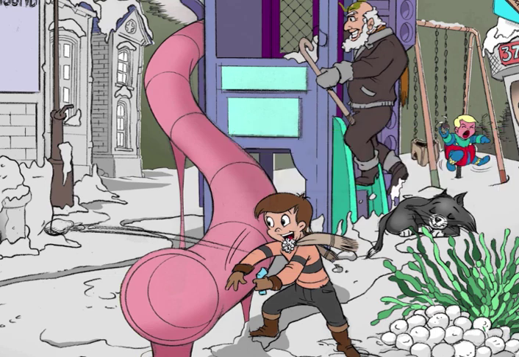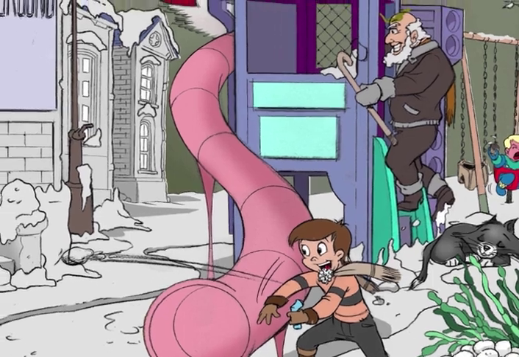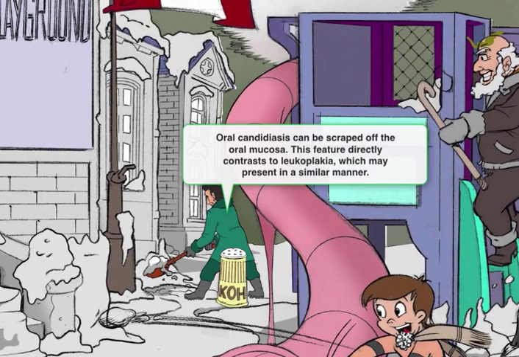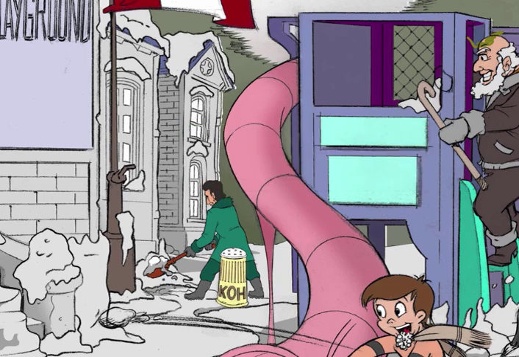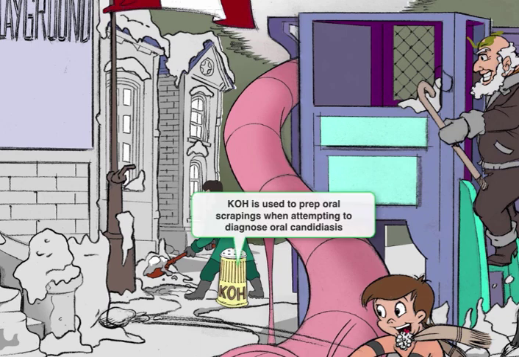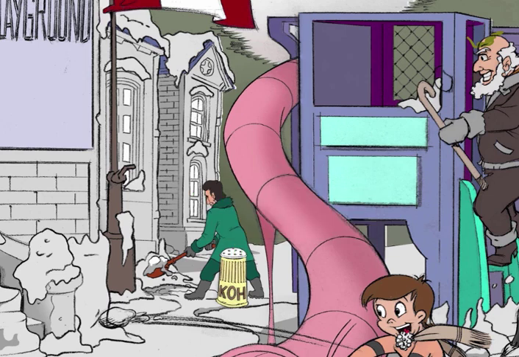Another thing to know about these white patches that form in the mouth is that they can be scraped off. This is in contrast to leukoplakia, a precancer which looks a lot like Candida. However, leukoplakia can't be scraped off. To remind you of the scraping, we're going to have a responsible adult in the back here who's shoveling snow. Notice we've also added a container of salt with her, labeled KOH. Salt is useful to have when clearing snow, and KOH is useful to have when prepping these scrapings to aid in the diagnosis of Candida. So Candida can infect just the mouth, or it can extend down into the esophagus, causing candidal esophagitis.